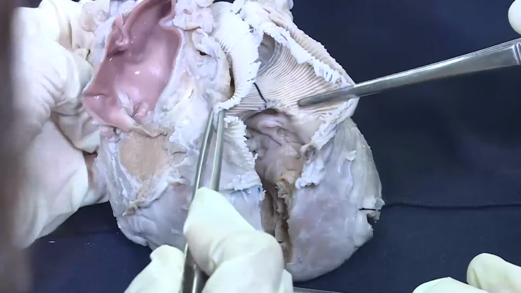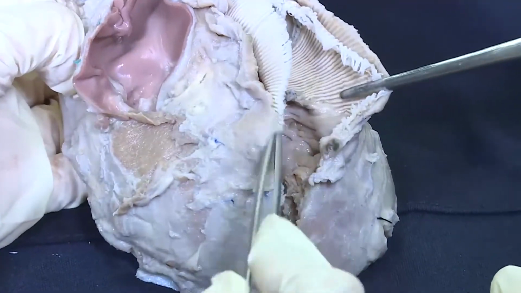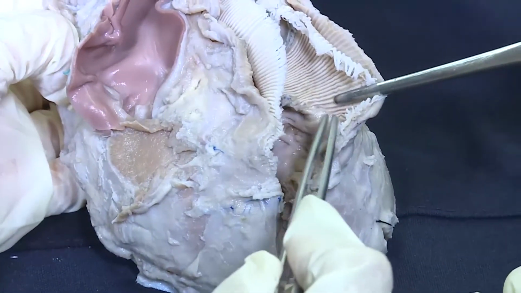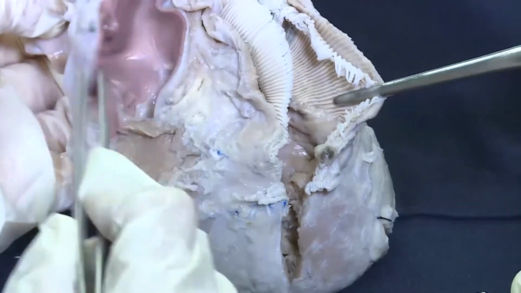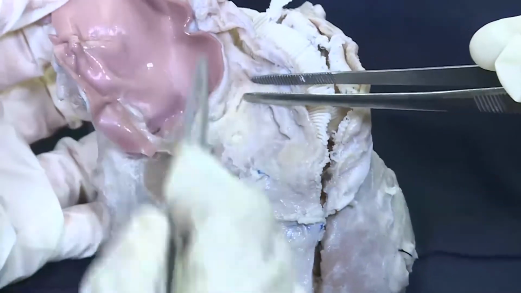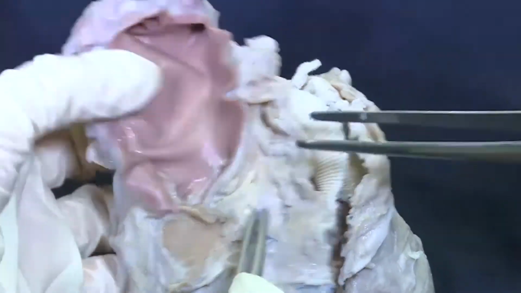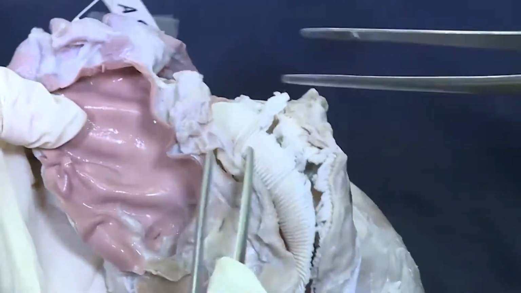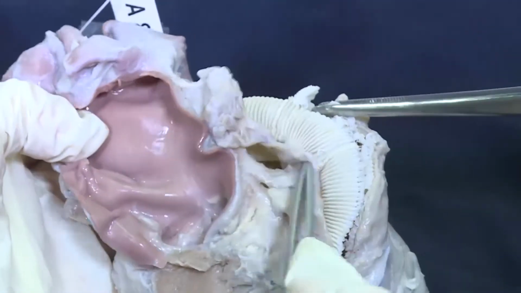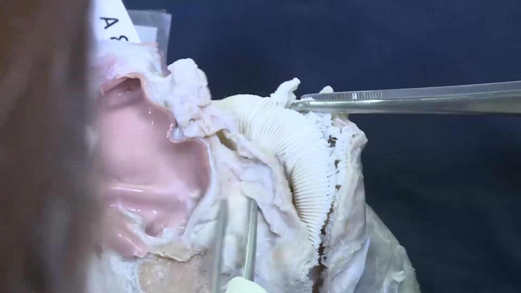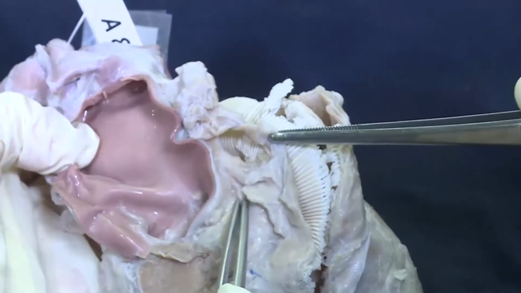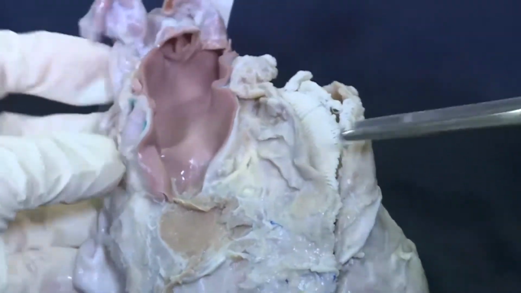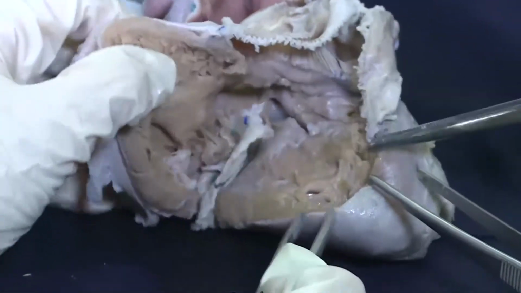So this opening was made newly. And here is the ascending aorta. At this moment, I cannot recognize the pulmonary trunk insertion site. So let's see the inside of the heart.